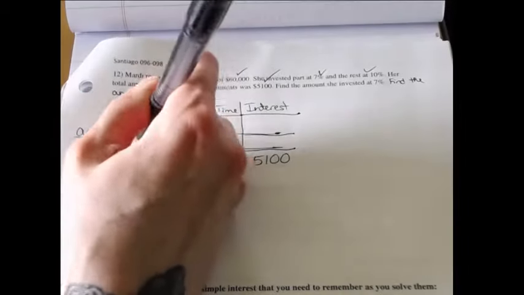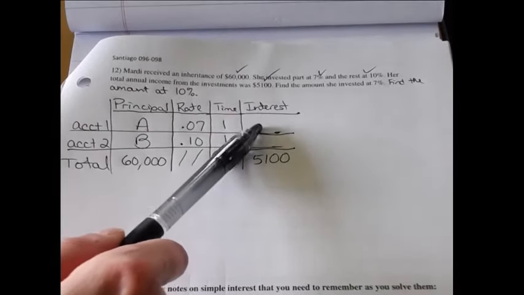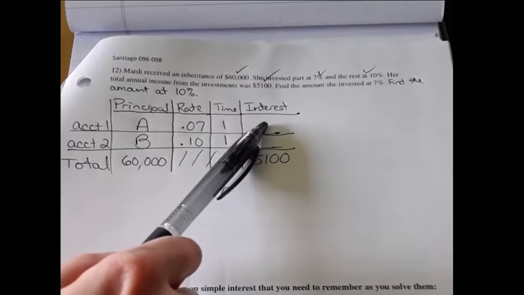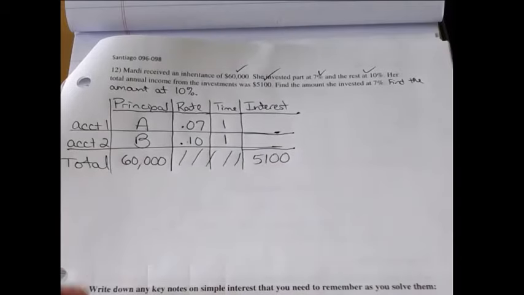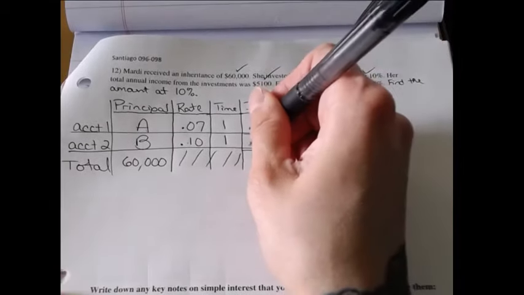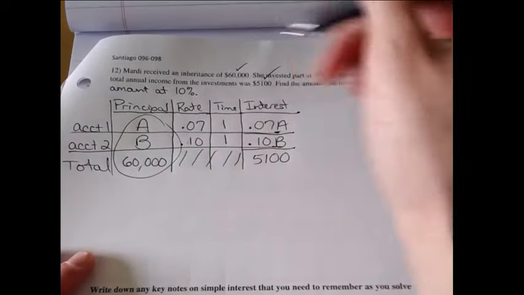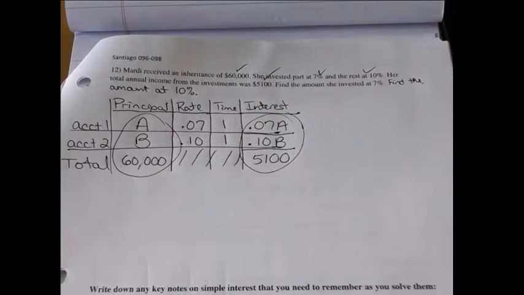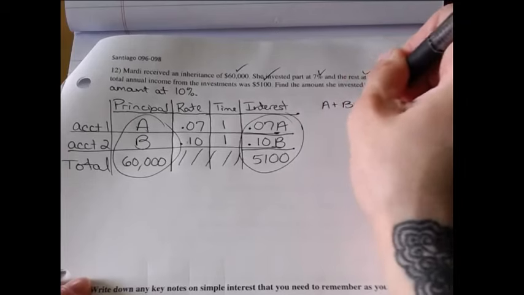So let's call this A and let's call that one B. Having said that, we can easily fill in the spot here for interest for account 1 by noting that principal times rate times time is interest. So for the first account, we'll have 0.07A. For the second account, we'll have 0.10B. Voila. Just by looking at our chart, we have our 2 equations. We have the one based on investment, and we have the other one that's based on interest. It's always helpful to write out both equations before we manipulate them.